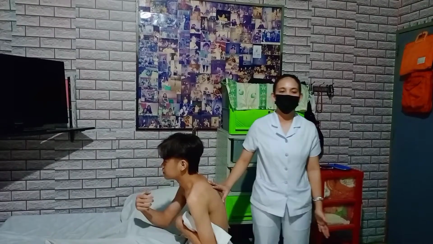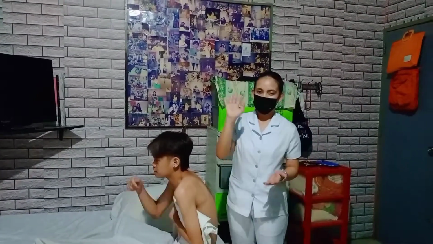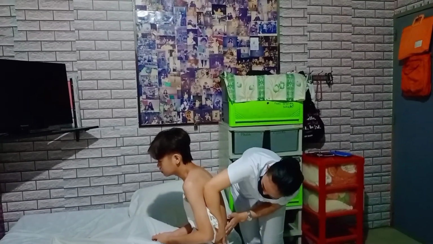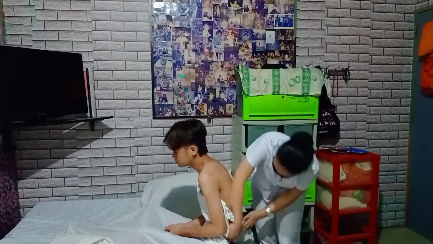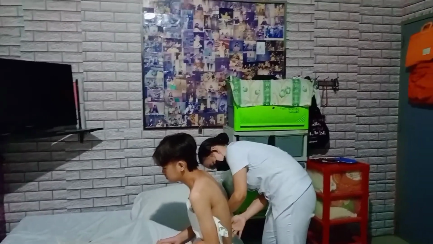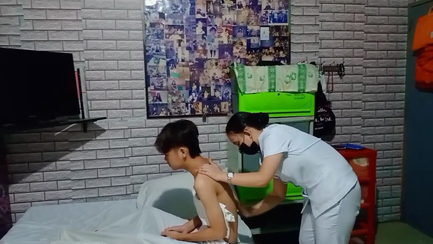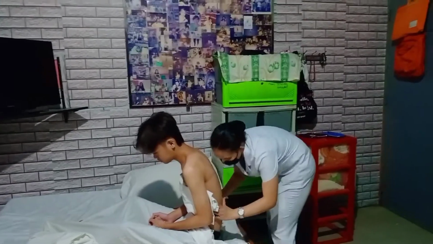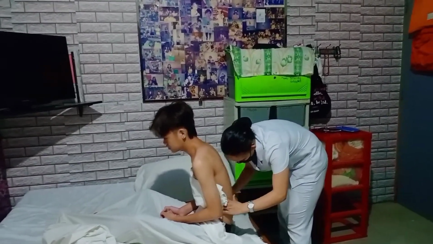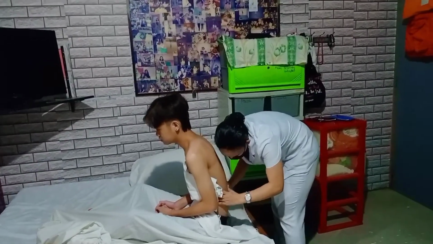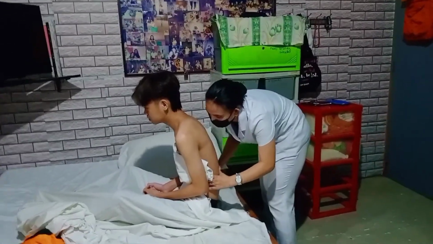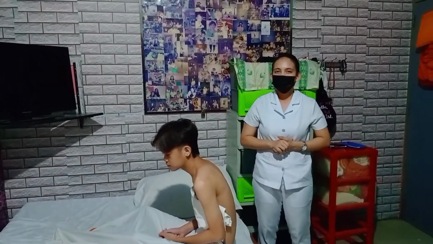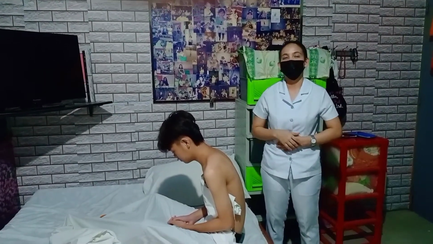So now I'm going to check for the liver of my client. I'm going to use my hands to check in this part. Sir, do you feel pain whenever I do this? Wala. Here, sir. Wala. So I'm going to place my hands at the 11th and 12th ribs of my client. Do you feel any pain whenever I palpate your lower ribs in the back? Wala. Okay. So the rationale for that is to determine tenderness of muscles.